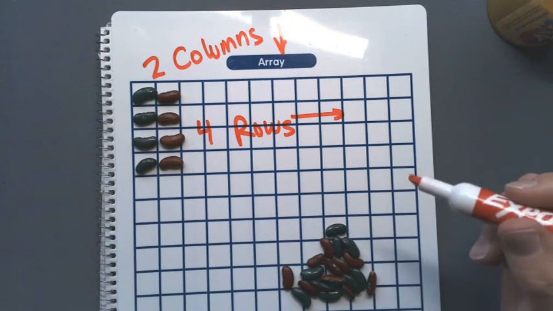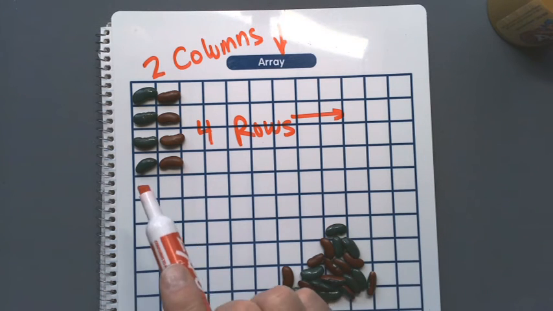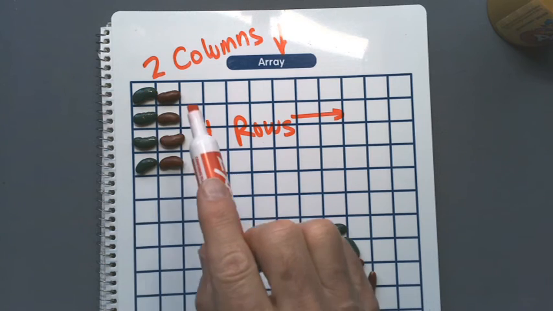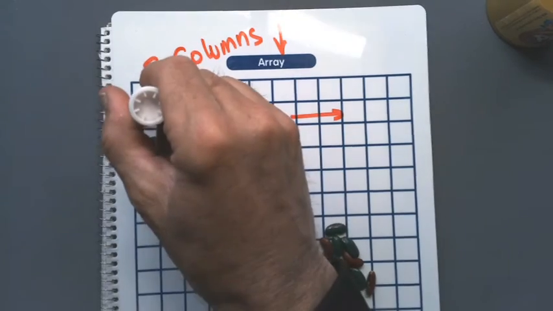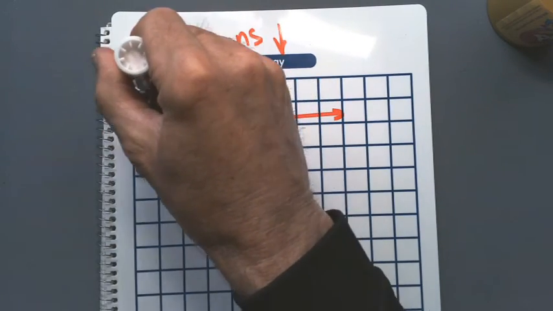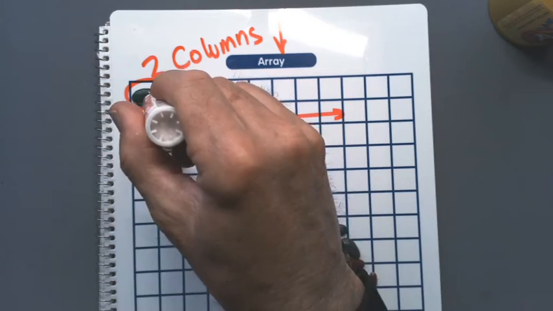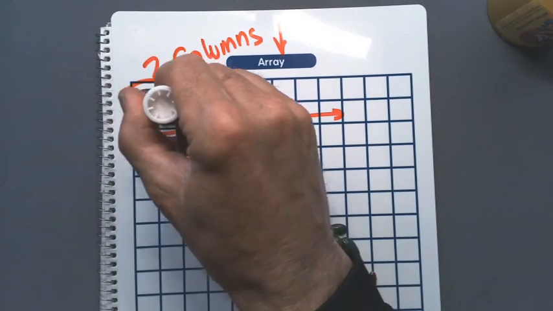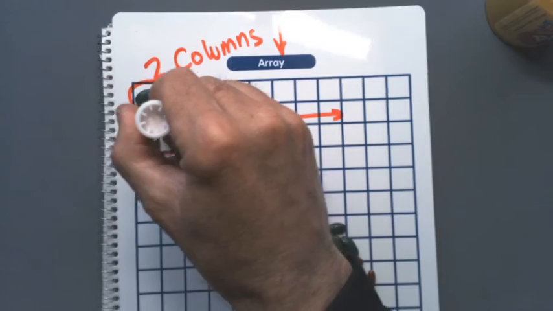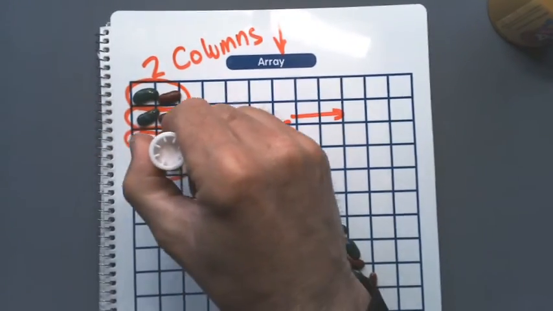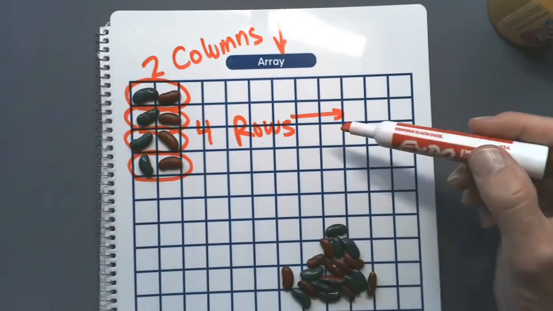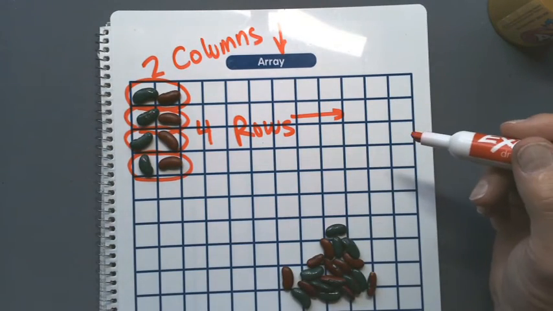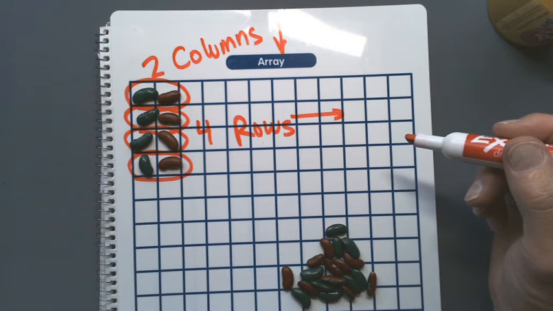Now, using multiplication, we can say, instead of me counting each one of these beans, I can multiply these 2 numbers together. Okay? And we're going to multiply this group times that group times that group times that group. So how many groups do I have? Do I have 2 groups or do I have 4 groups?